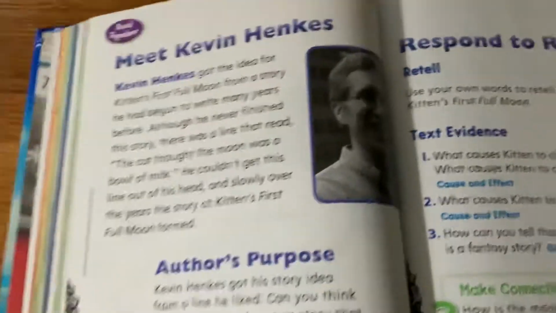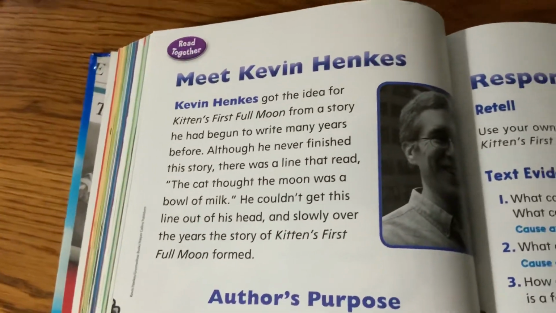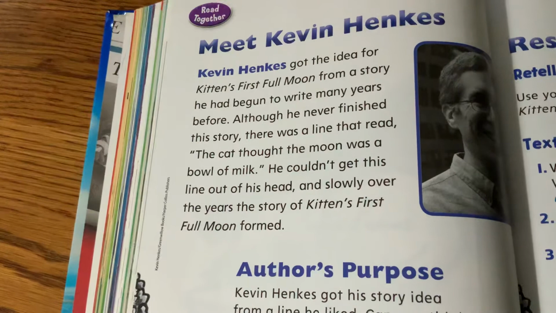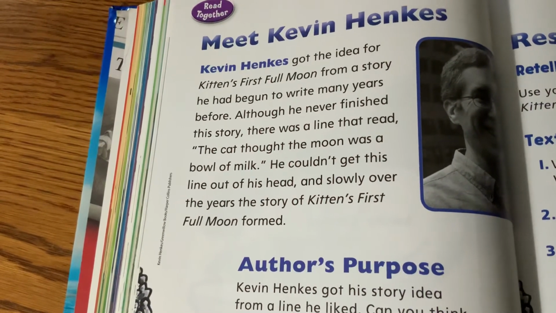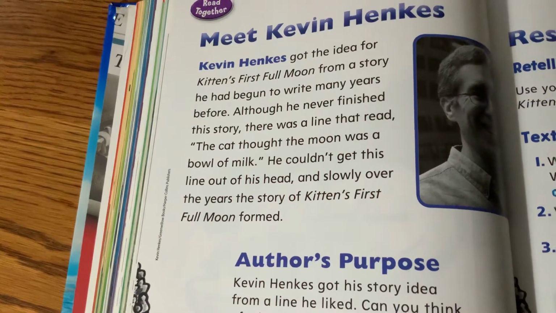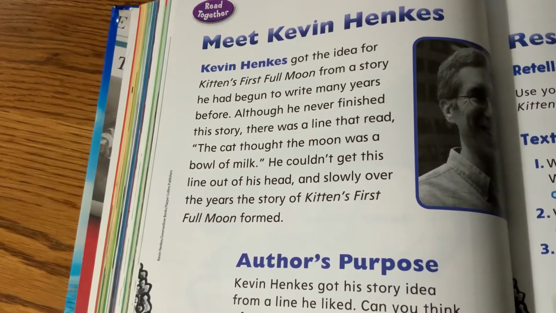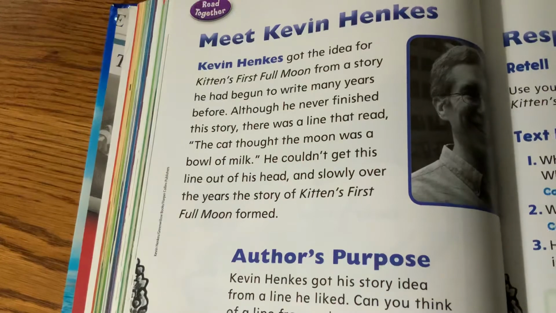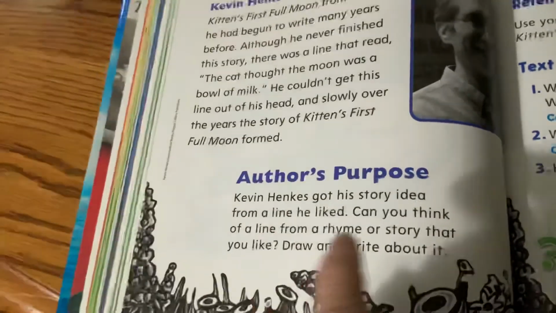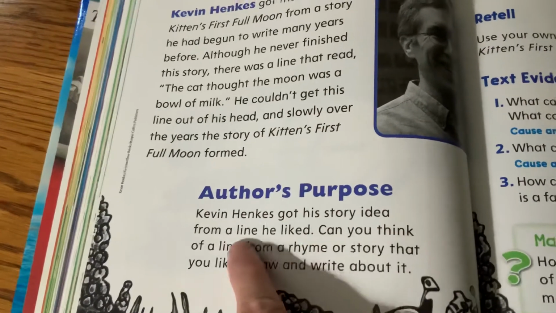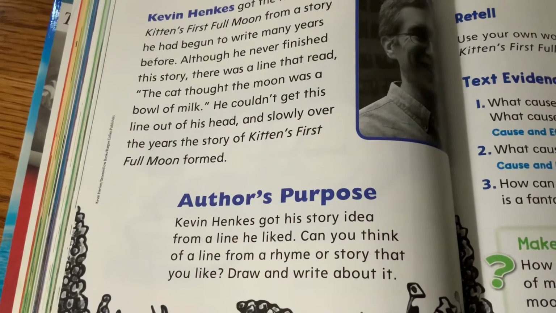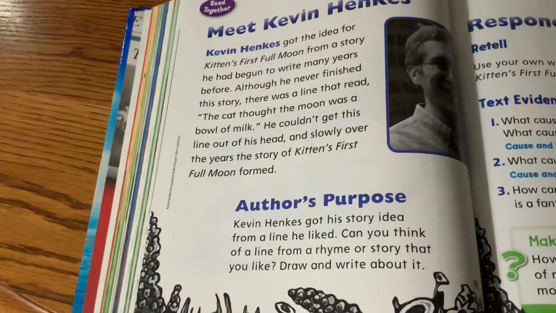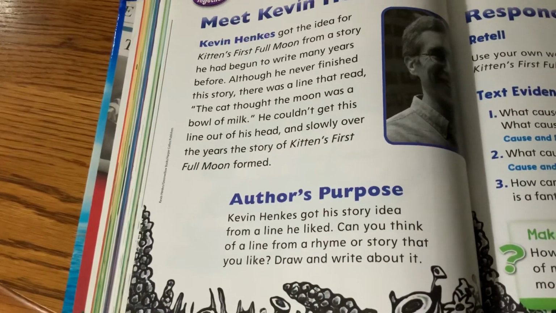And here we have about the author. Meet Kevin Hinks. He got the idea for Kitten's first full moon from a story he had begun to write many years before. Although he never finished this story, there was a line that read, "The cat thought the moon was a bowl of milk." He couldn't get this line out of his head, and slowly over the years, the story of Kitten's first full moon formed, and he wrote his story. What was his purpose in writing the story? He got his story idea from a line he liked. Can you think of a line from a rhyme or a story that you like and draw and write about it? Think of stories that you know, something that's stuck in your mind and what you could write about.